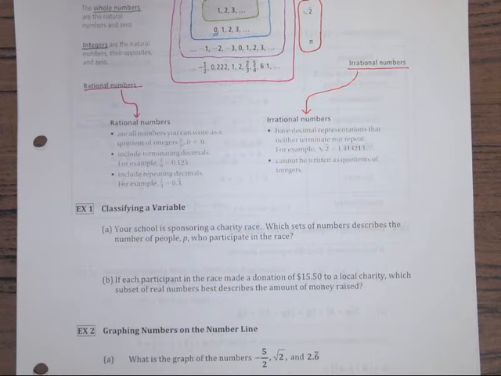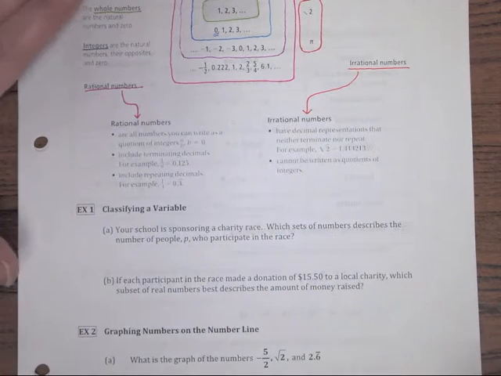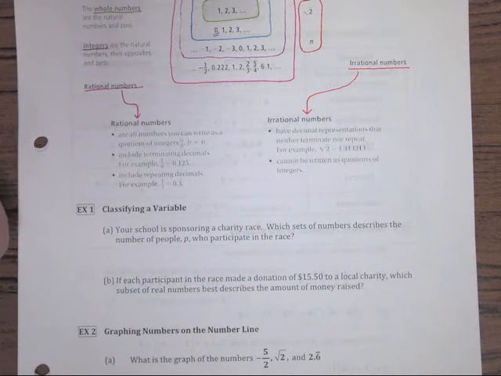So out of the rational numbers, is it an integer, do you think? A number of people. It's pretty much got to be an integer. You can't have a half of a person or 3/5 of a person. So it's not going to be necessarily a fraction. It's going to be an integer. In fact, is it going to be a natural number? It's going to have to be, because it can't be negative. We don't have negative people. That's not a thing. You can have negative degrees, Fahrenheit, Celsius, but you can't have negative people.